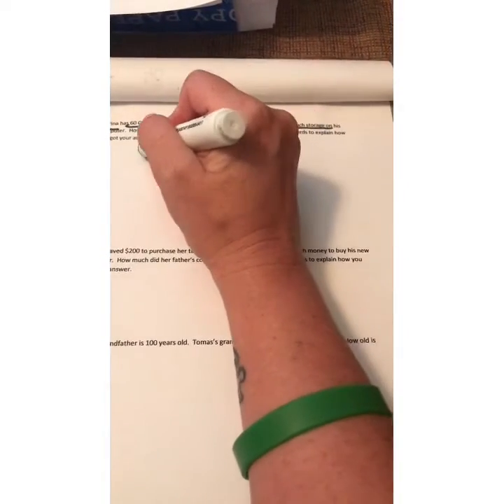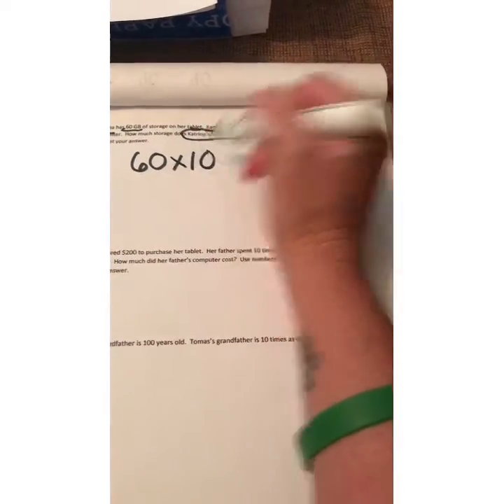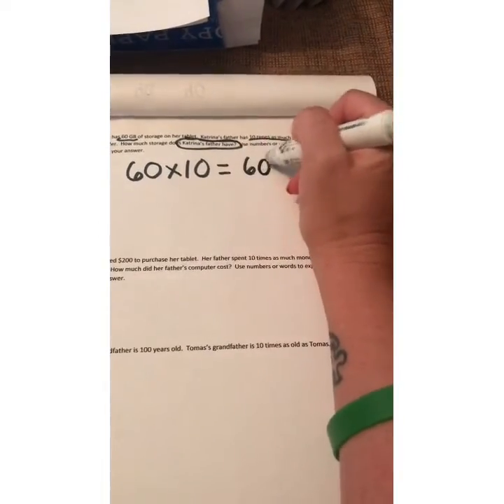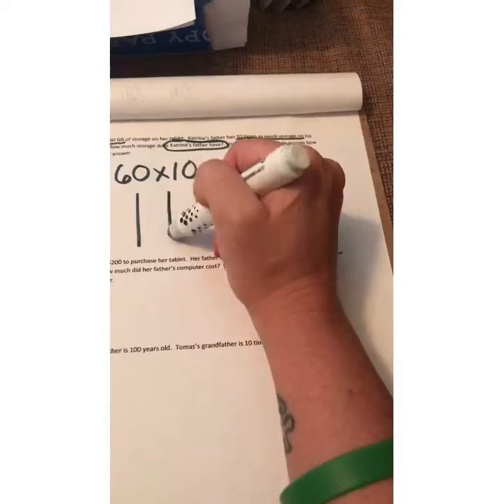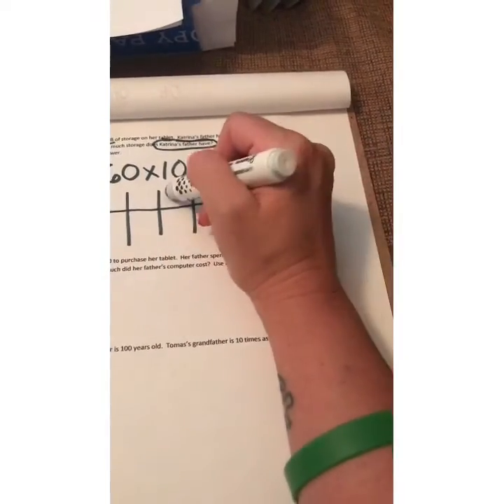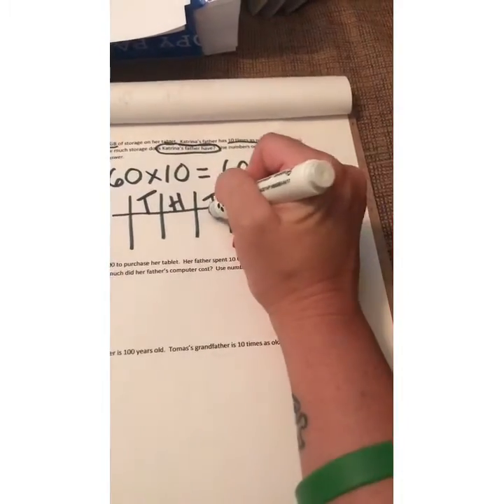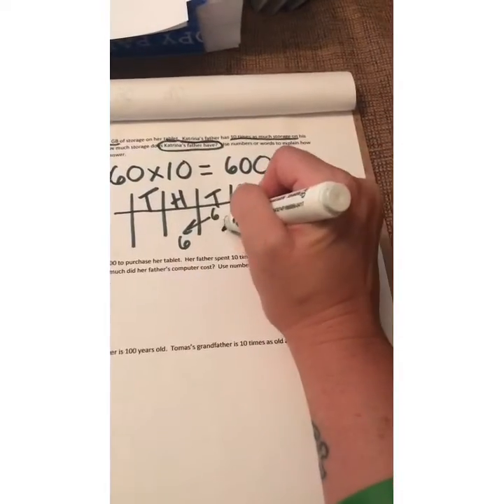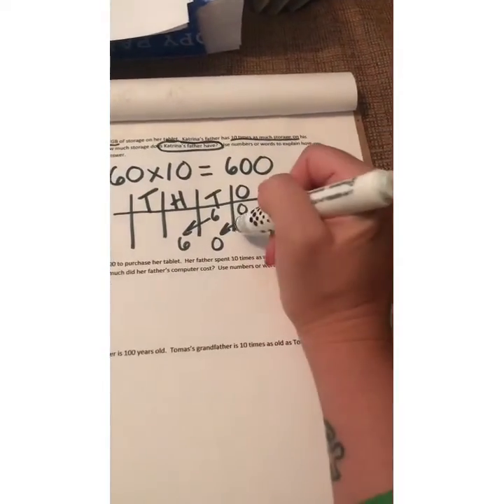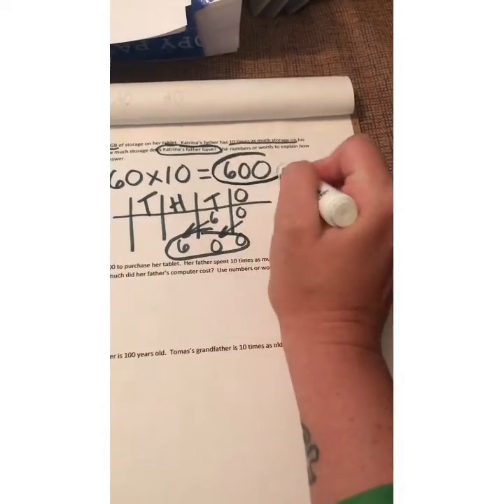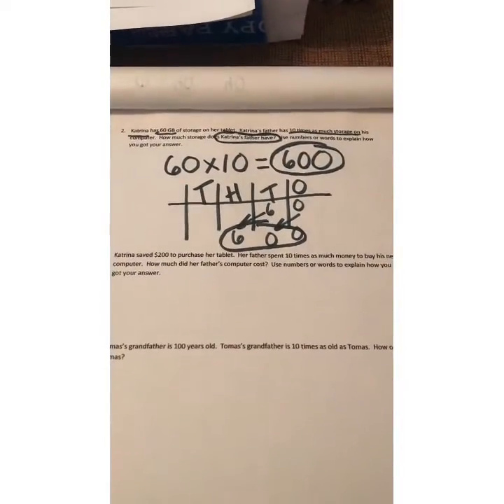So they can do this two different ways. They can write 60 times 10 and think if they shift it over on the place value chart, that would turn to 600, or they can actually draw a place value chart. Ones, tens, hundreds, thousands. They can put the 60 in. They can shift over one place value with all the digits they have and then fill in what's left. Either way they do it, they will end up with the same answer of 600.